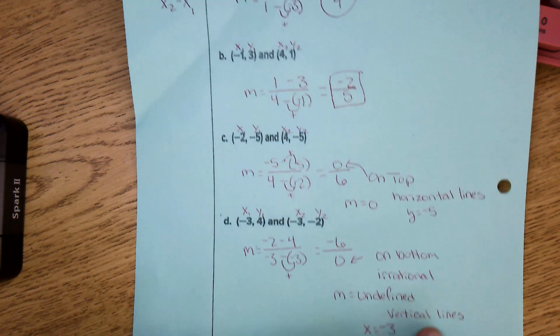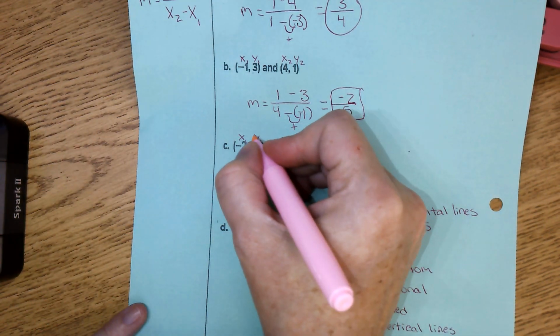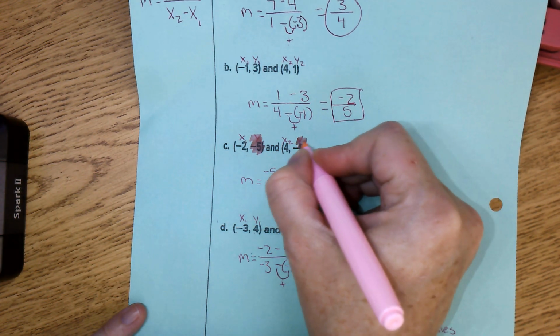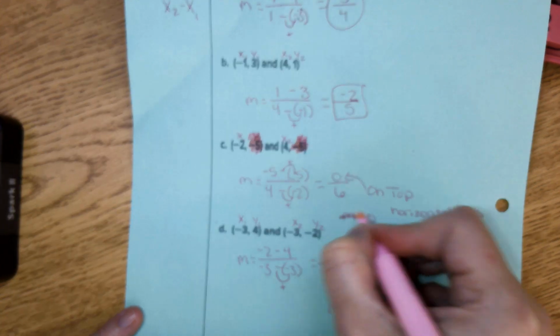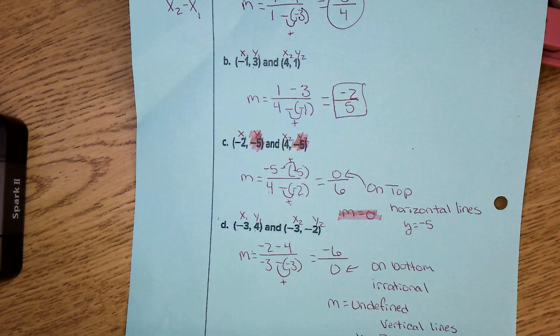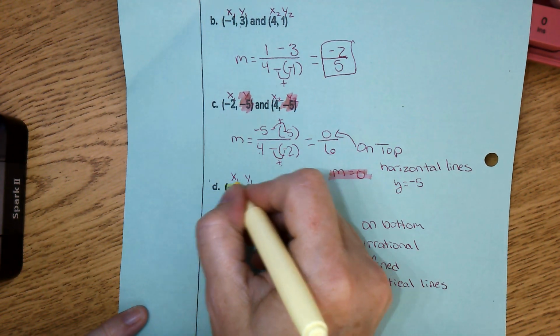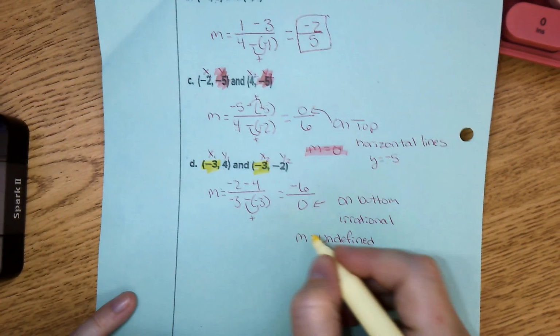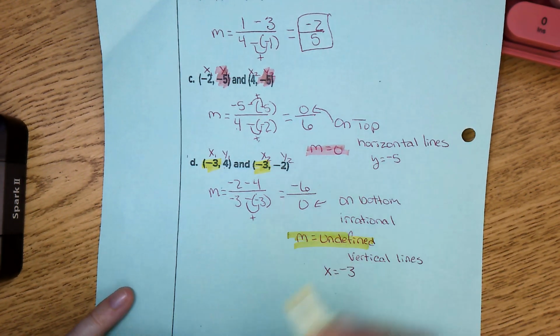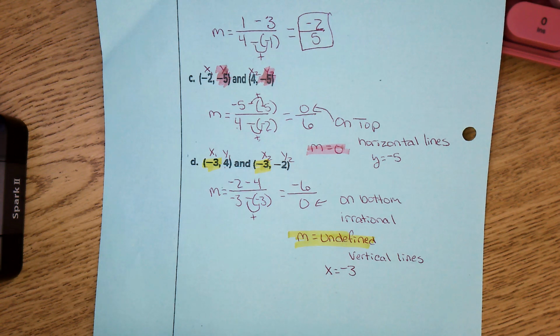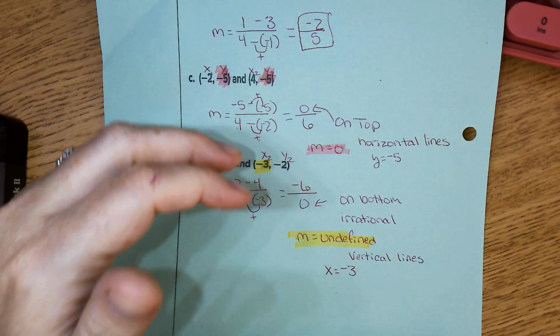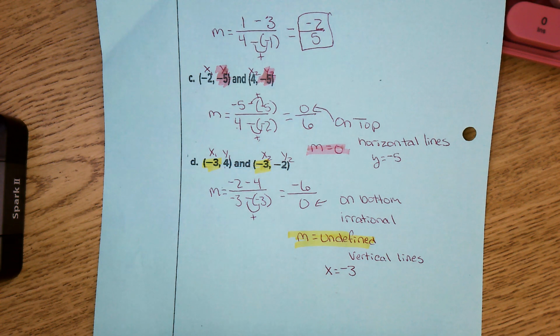All right, so when you see the pattern of your y's are the same, then m equals 0. Okay? When your x's are the same, your m is undefined. So when you have a pattern, and math is a lot of patterns, you don't have to show the work. But that is to prove why m is 0 and why m is undefined.